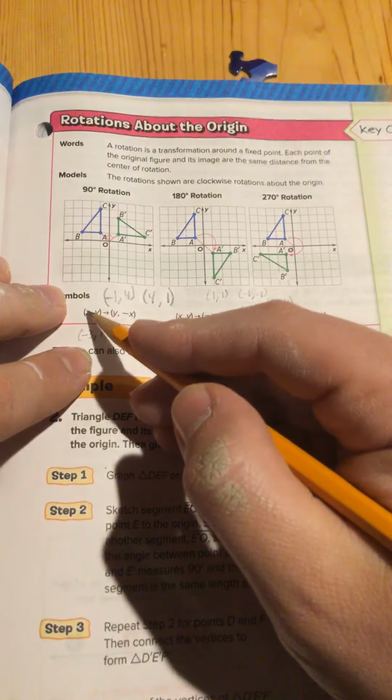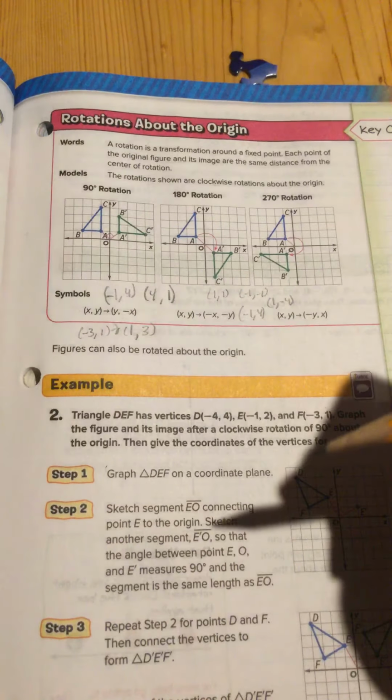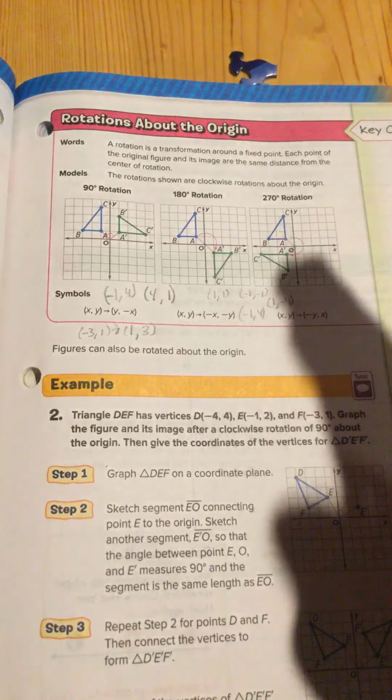So it's different than this 90-degree rotation. With 180 degrees, everything is just opposite. You don't move them in that one. They're just opposite.